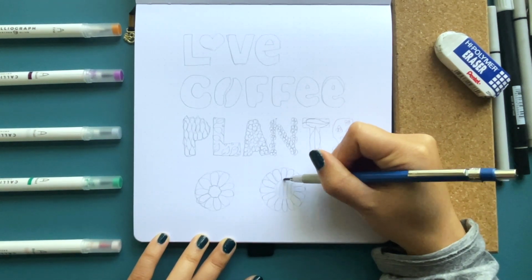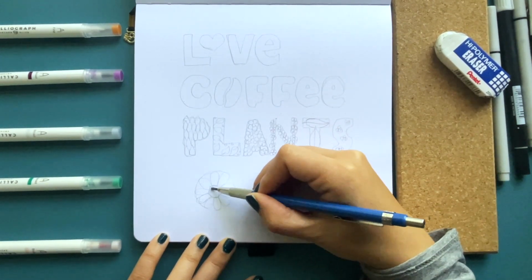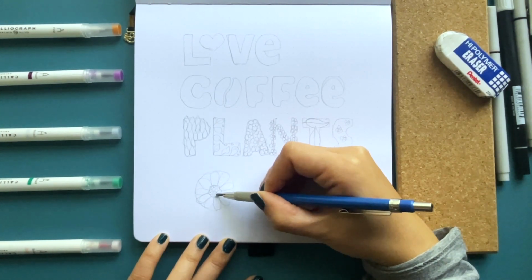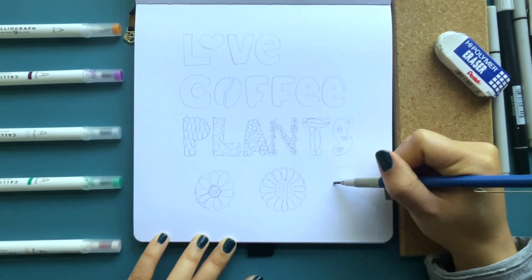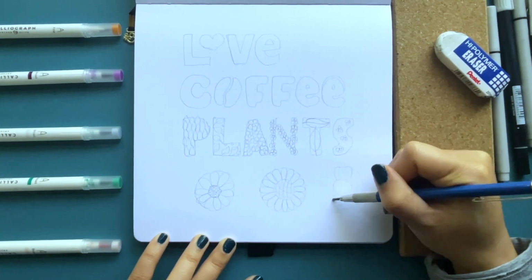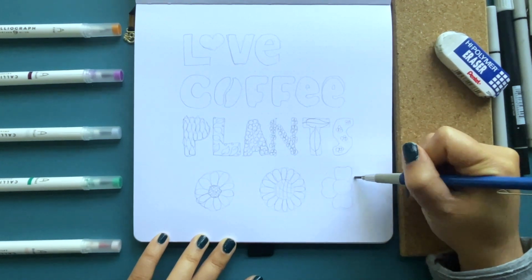So you can do little circles inside for the center point, or you can just do a crosshatch like I did in the middle flower. All right, and then one last flower, I'm just going to do fat petals that aren't precise. And then we're going to make it look like it is curling.